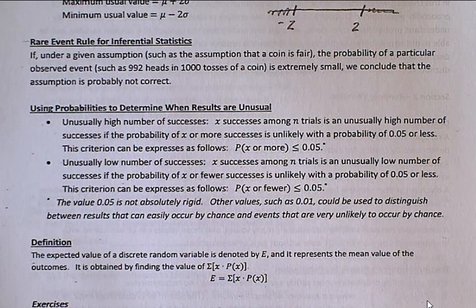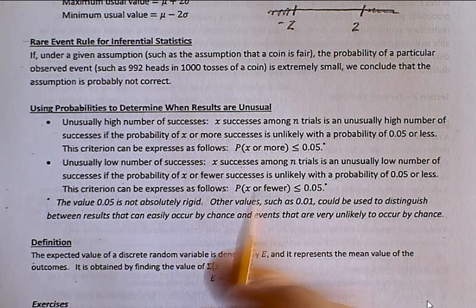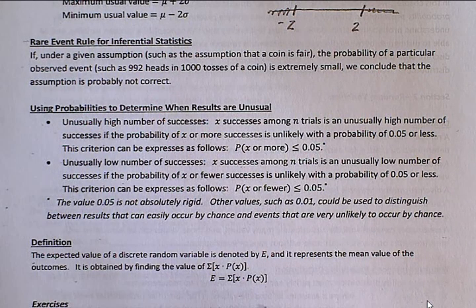And then we have a problem. I don't know if we're going to see this later. They talk about finding expected value. Expected value, if you look at that, that really is just another name for finding the mean. So we'll look at that some more as well.